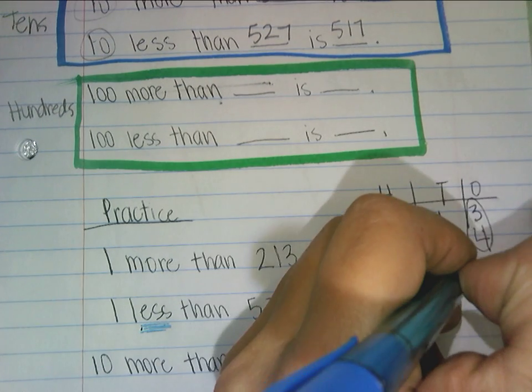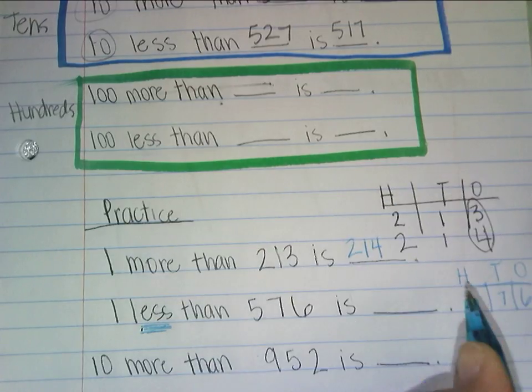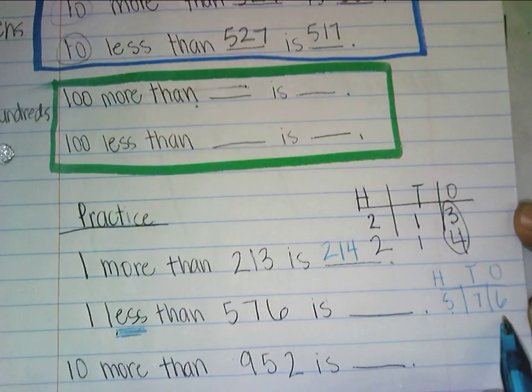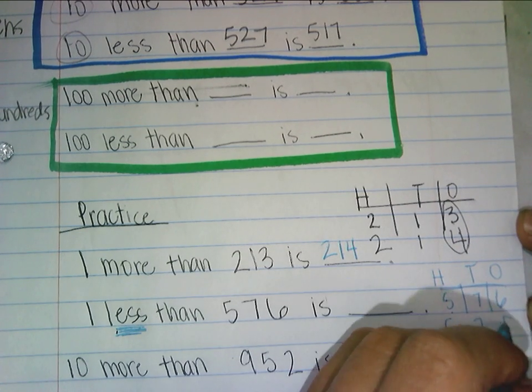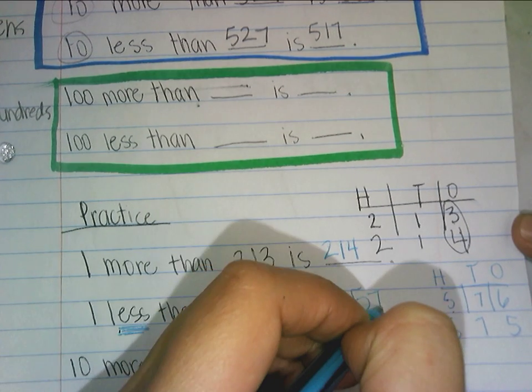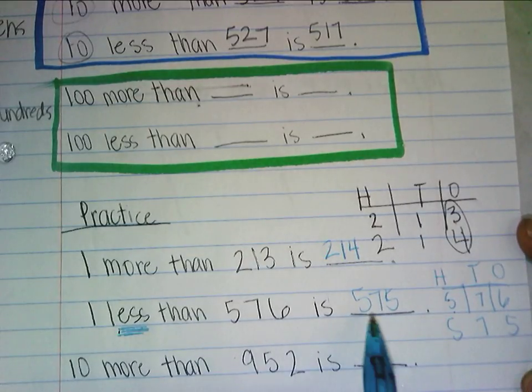So if I'm going to use that unit form with that place value chart, just write down the digits in the place value chart. In the ones place, I'm taking one away. 6 ones, I take one away. That would be 5 ones. So the answer is 575. 1 less than 576 is 575.